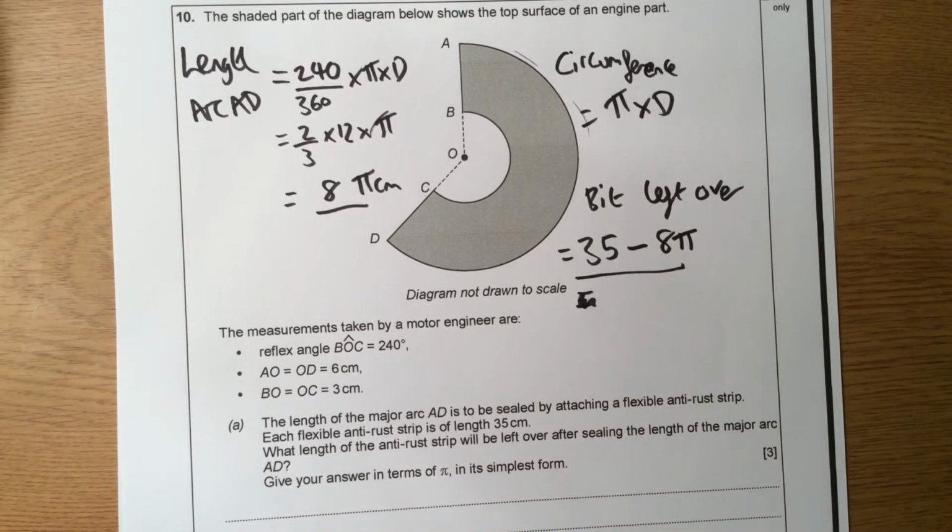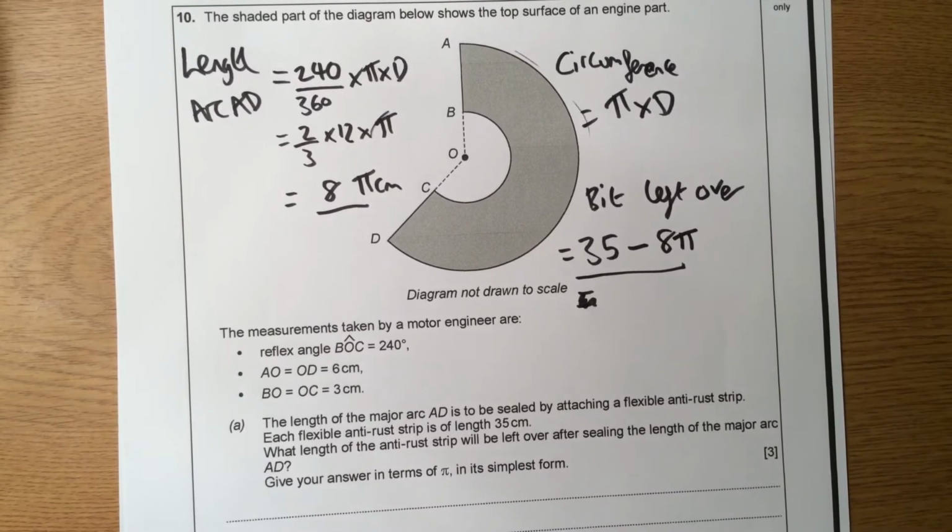Guys, very straightforward question. Lots of people would leave it, okay? Have a go. Do your best with these things, okay? It's important you get something written down, okay?